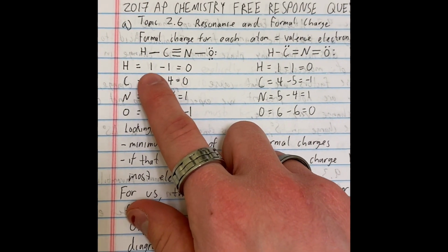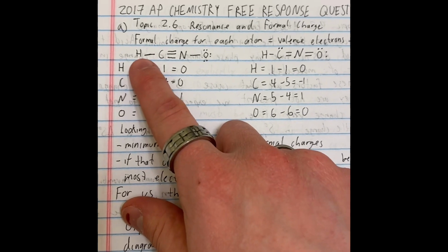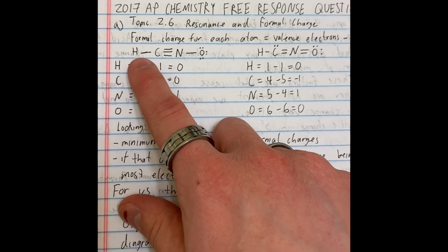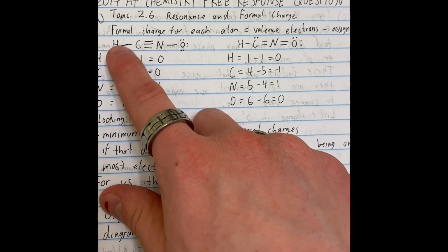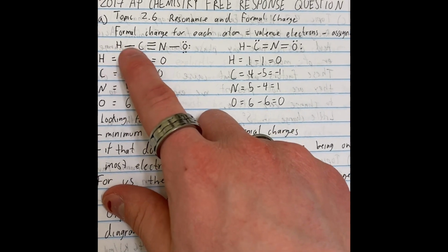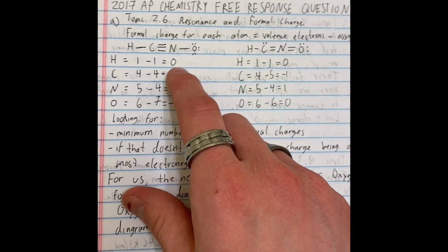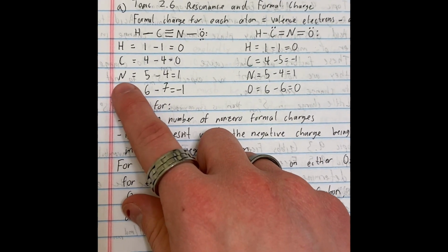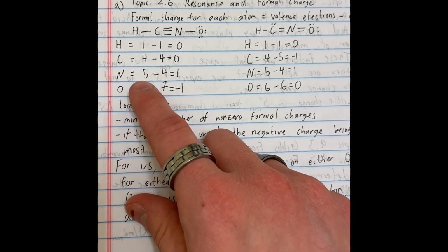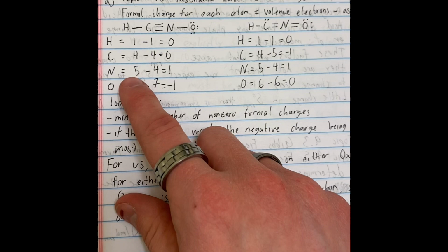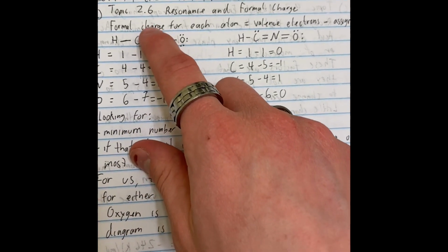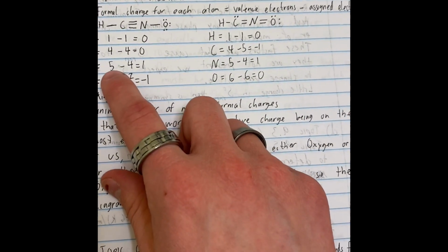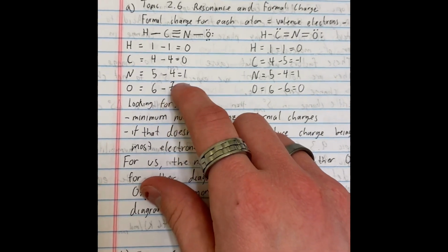It normally has one electron around it, and in this structure it does have just the one electron, because when it's bonded we split that off into one for hydrogen and one for carbon, so that has a formal charge of 0. If we look at nitrogen though, nitrogen normally has 5 valence electrons, but in this structure it only has 1, 2, 3, 4, so that's 5 minus 4, and that's 1.